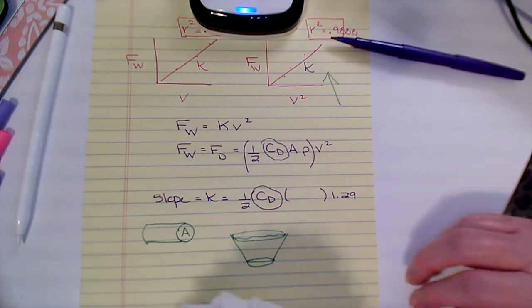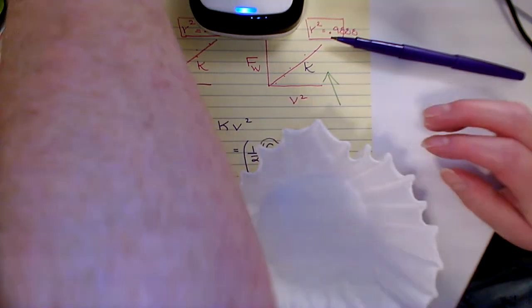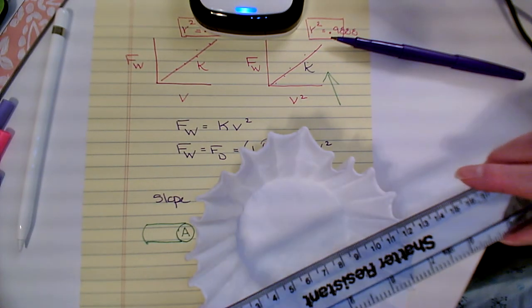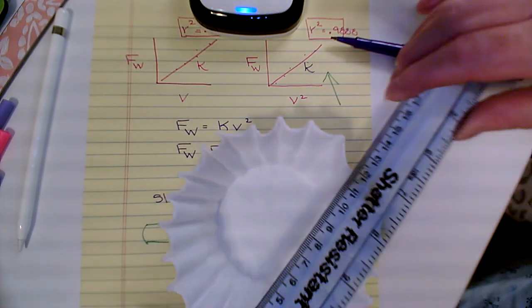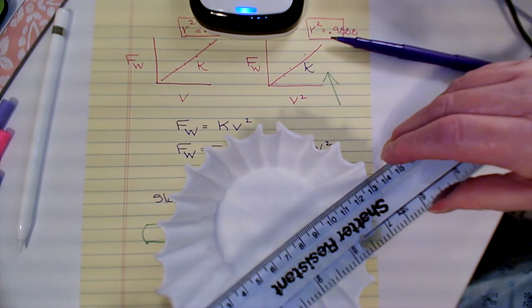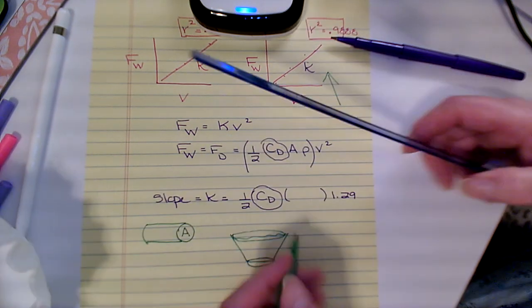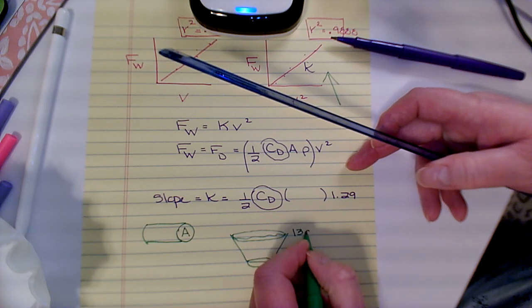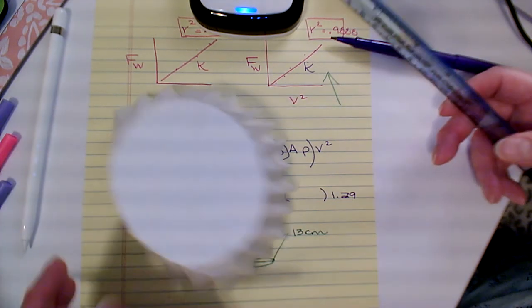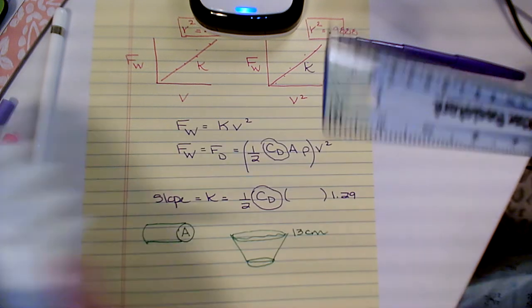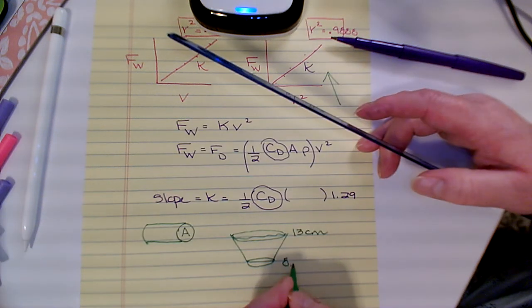So the first thing I did is I want to get those two values. So I took my ruler here, and I measured my cross-sectional area going across here, and it was kind of, back when it was neater, it was close to 13. So I'm going to write down 13 centimeters. And then I can turn it upside down and I can measure the smallest one. We'll call it 8.5, 8.5.